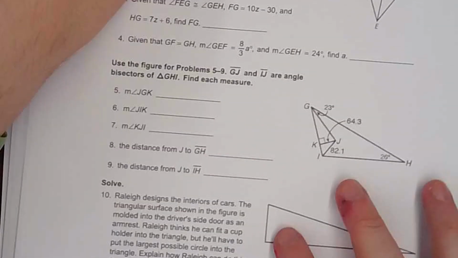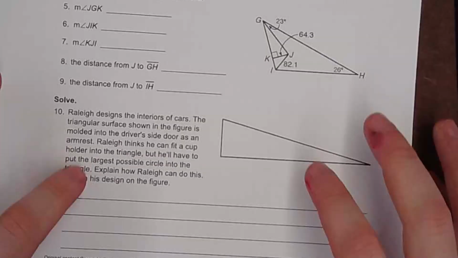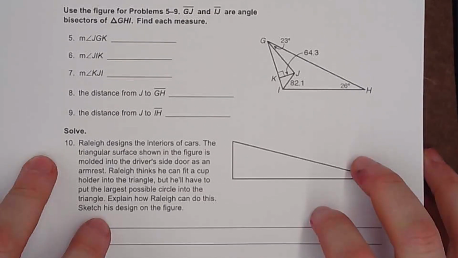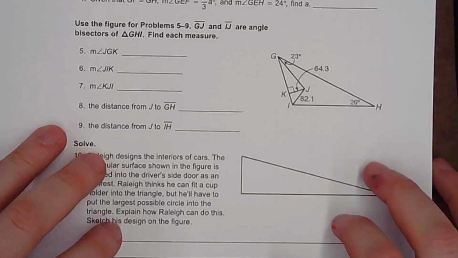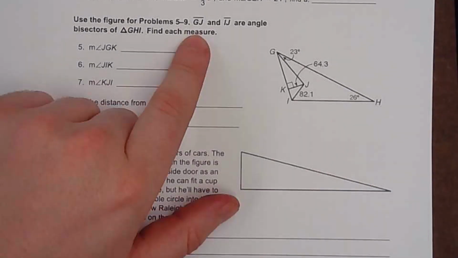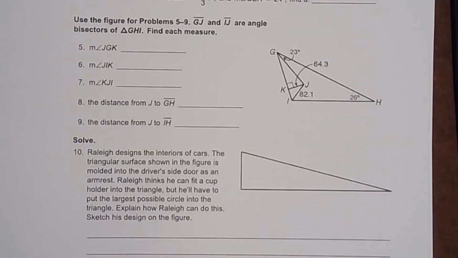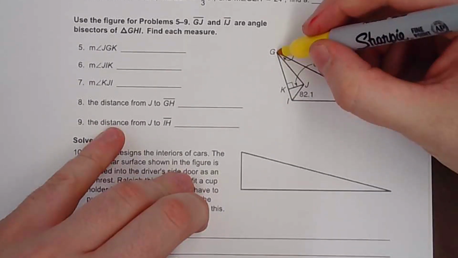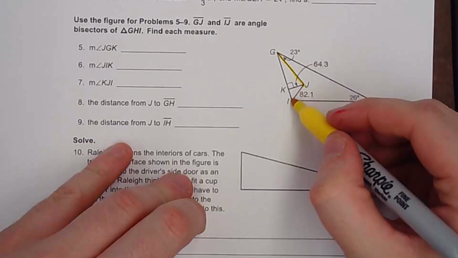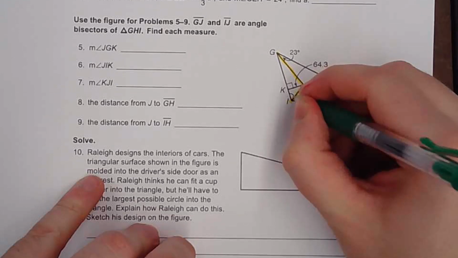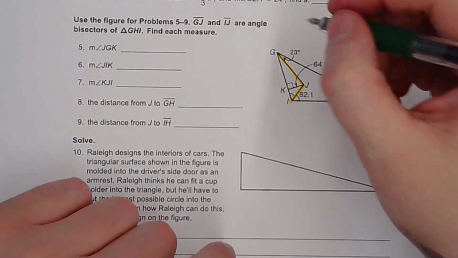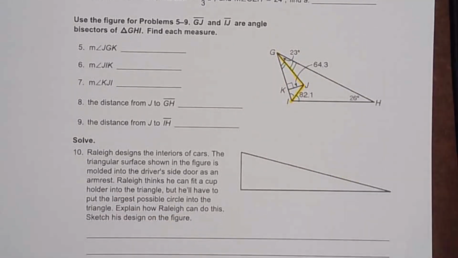Taking a look at 5 through 9, we've got this diagram right here, and we can use that diagram for all of this. So let me zoom in just a little. Let's zoom out a little. All right, so use this figure. It tells you that GJ and IJ are angle bisectors. So let's find those right now. GJ right here and IJ are angle bisectors, which means that this angle here and here are equal, and this angle here and here are equal. So we know that.